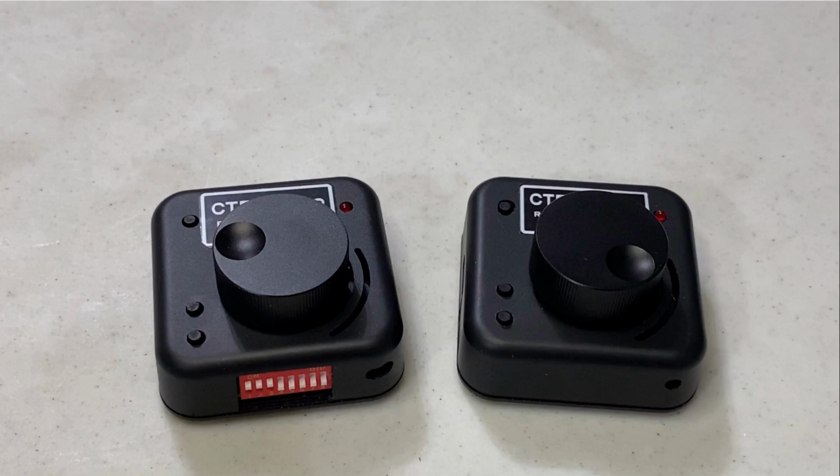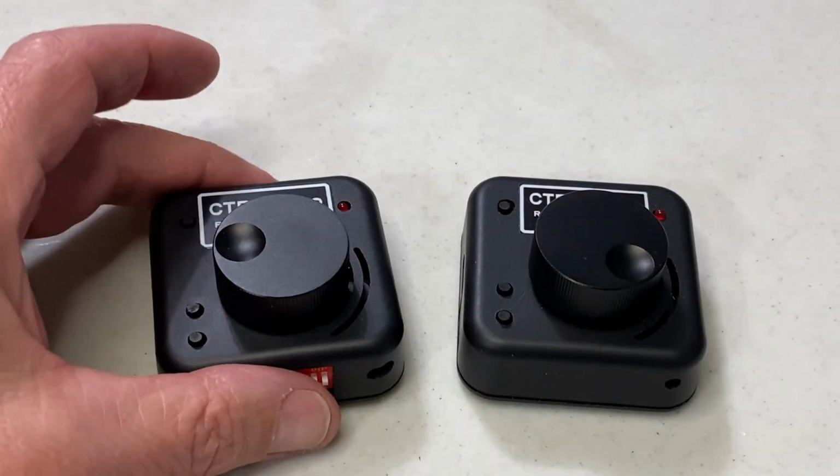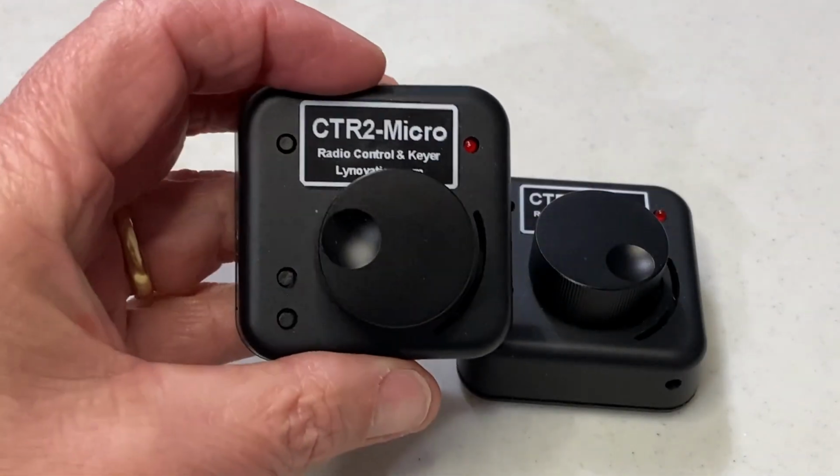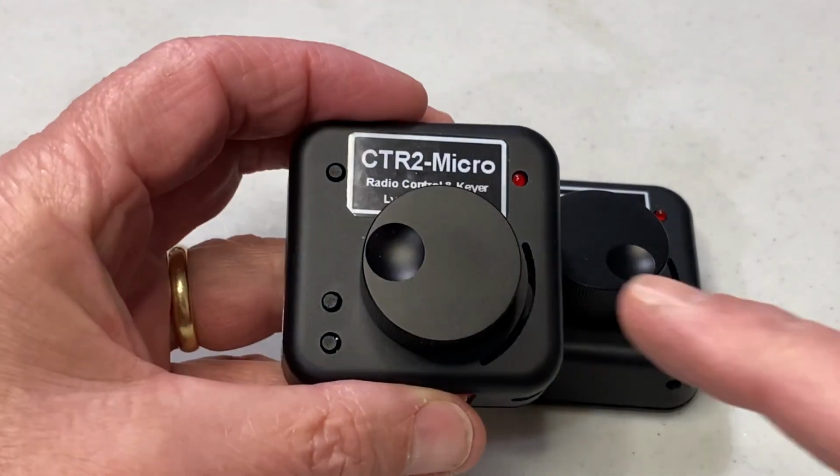The Micro on the right has an internal header for configuring the CAT polarity. This gives the Micro a sleeker look. This is a good option if you're using your Micro with only one radio, or all of your radios use the same CAT format. The large tuning knob with the finger dimple is the Micro's main control.